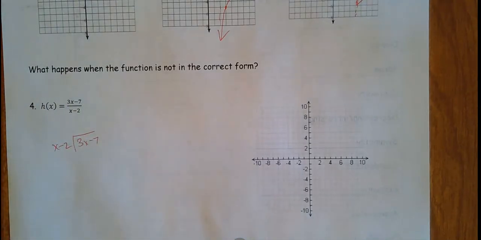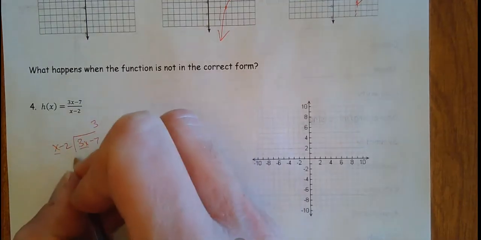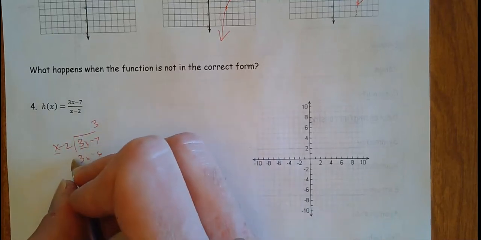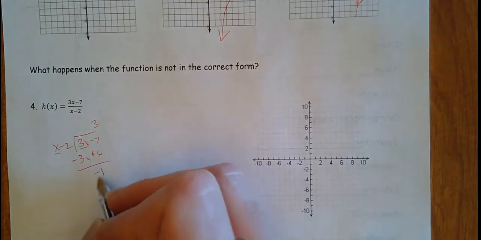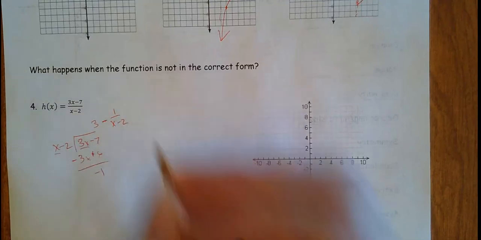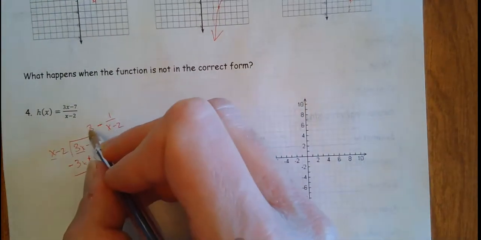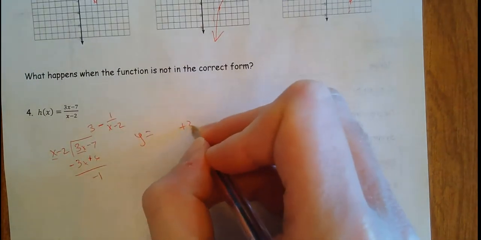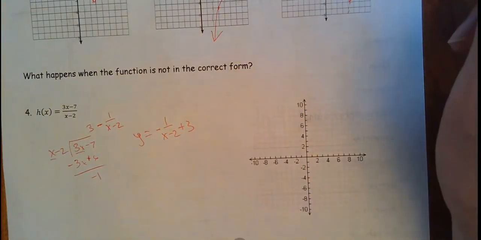Okay, so 3x divided by x is 3. So that'd be 3x minus 6. Remember, when you're actually subtracting straight down, it's got to do the opposite. So you get negative 1. Write that as a fraction. So it'll be minus 1 over x minus 2. So now my function is going to equal, and if you want to write it like this, that's actually a positive 3 on the end. So I could put plus 3 on the end and have a negative 1 over x minus 2.